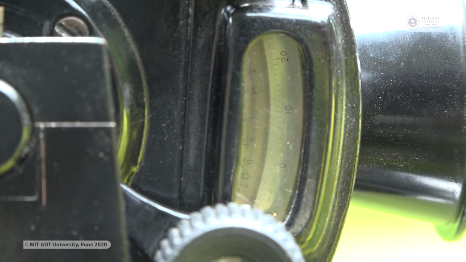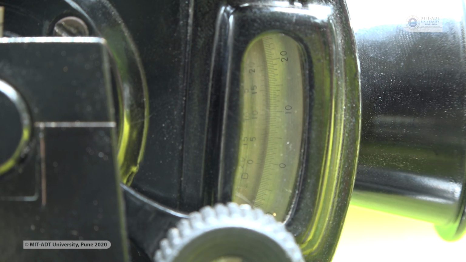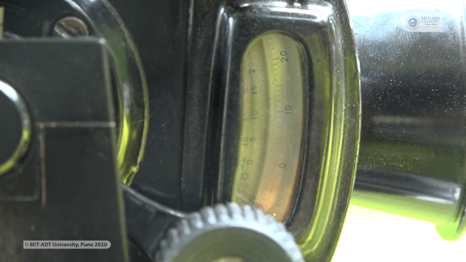In this you can see that two scales are there. This is the vertical scale which is provided with the theodolite. In this, two verniers are there, vernier C and vernier D. Now you are looking at vernier D. In this again we have markings from 0 to 20. So 0, 5, 10, 15 and 20.